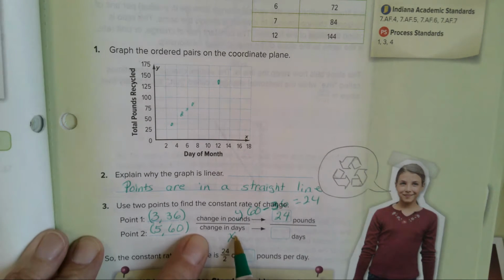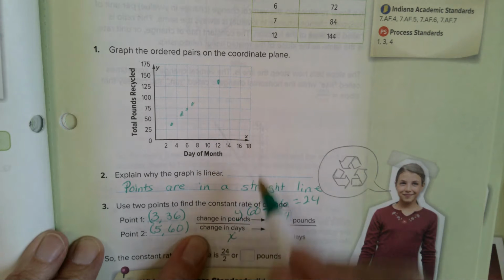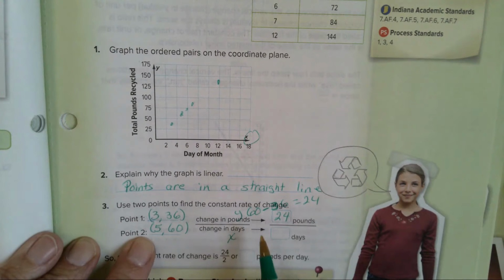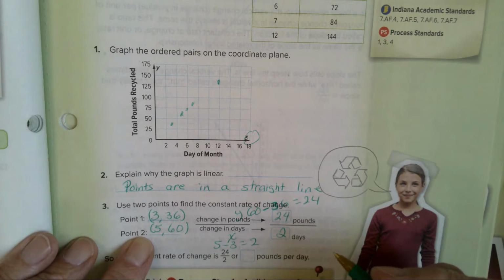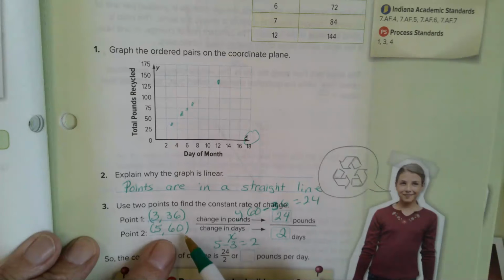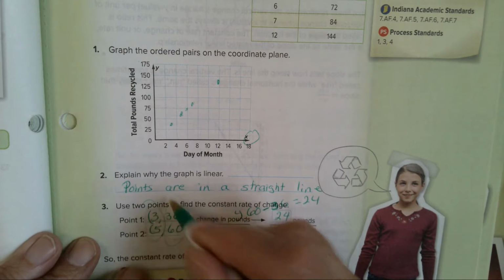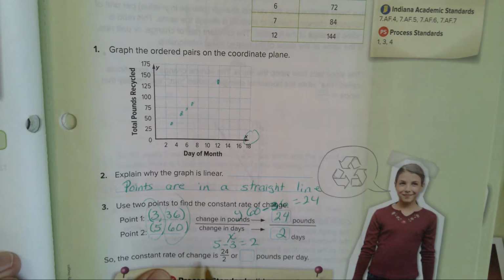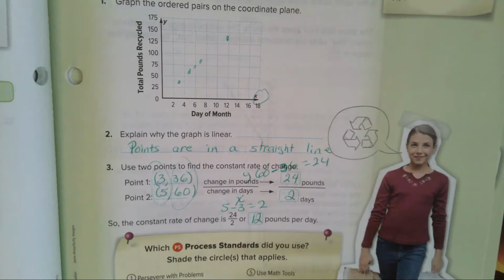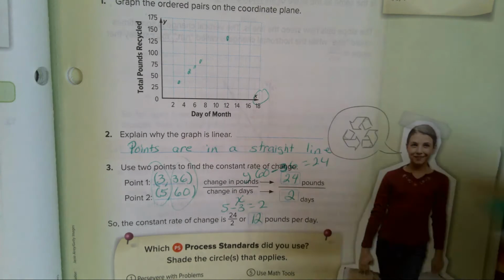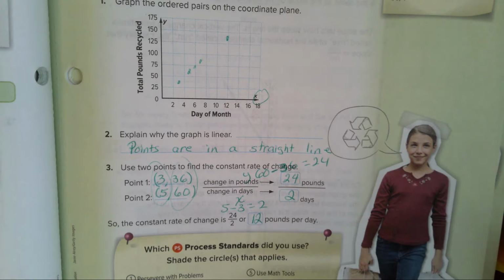Change in days. Days of the month is my x-coordinate, and those are 5 and 3. What's the difference between a 5 and a 3? 5 minus 3 equals 2. All right? So we have 5 minus 3 and 60 minus 36. So the constant rate of change is 24 over 2, or 24 divided by 2, 12 pounds per day. All right? So always look at your labels so you know what you are doing, and it's very easy.